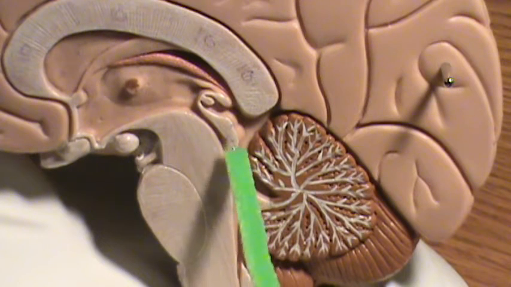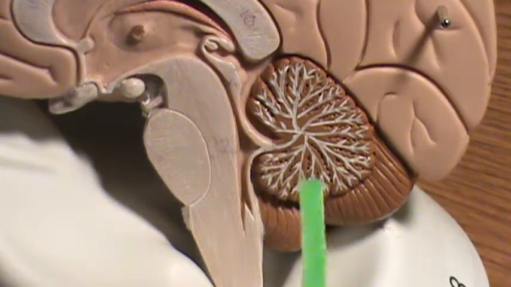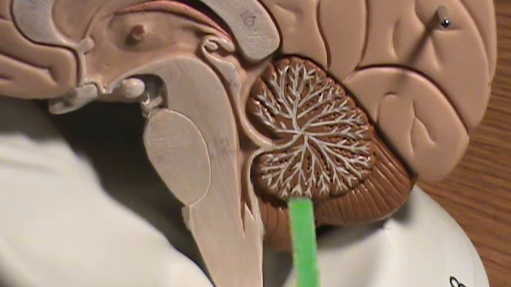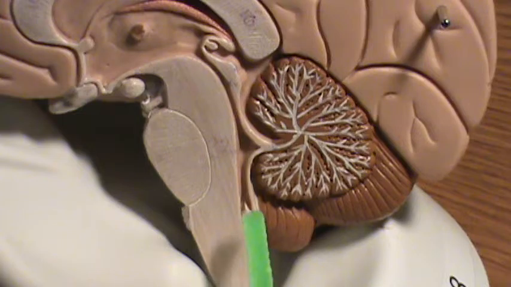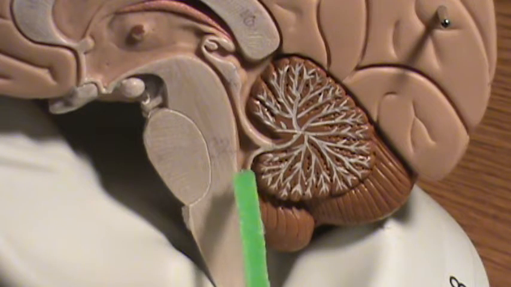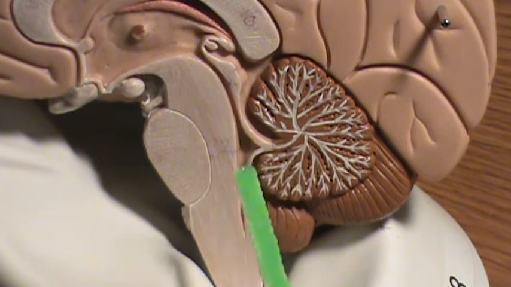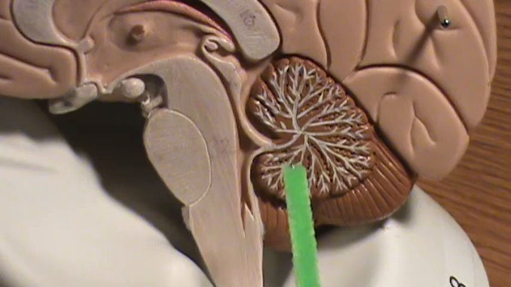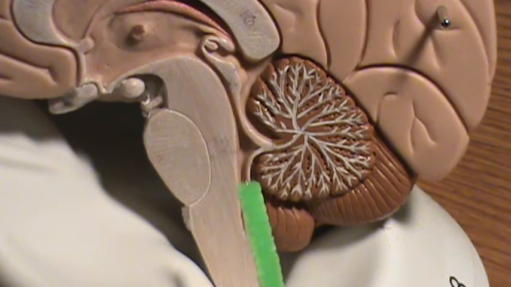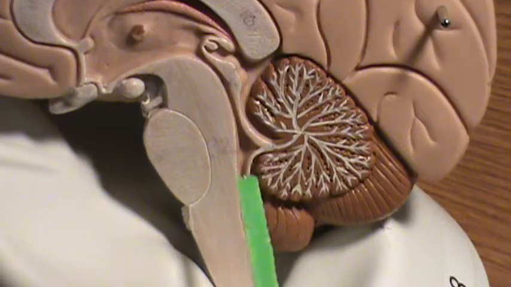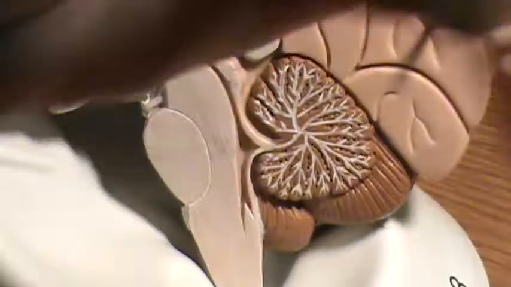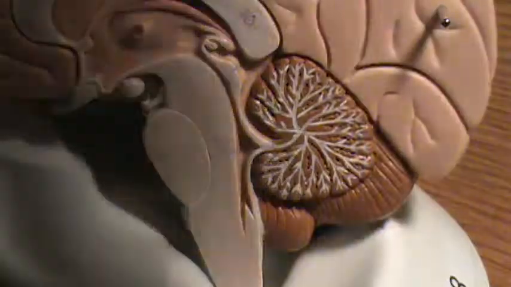So this channel right here that carries fluid from the 3rd ventricle down to the 4th ventricle is the cerebral aqueduct. From here, the cerebrospinal fluid can exit the 4th ventricle by either going down into the central canal of the spinal cord or leaking out into the subarachnoid space around the brain and brainstem through a couple of apertures called the median aperture and 2 lateral apertures. We don't see those apertures on this particular model, and I don't believe we see them on this model either. So we do not have a good representation of those apertures.